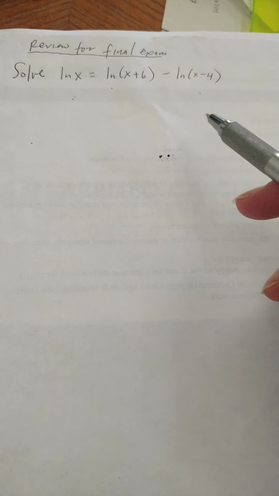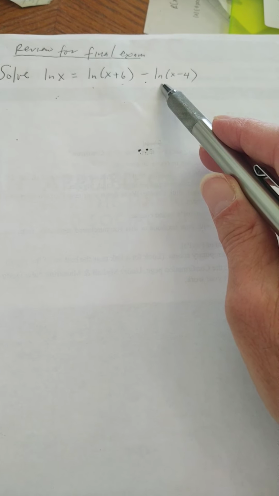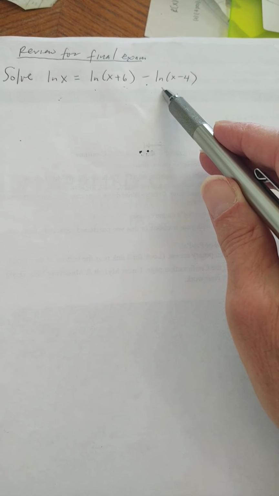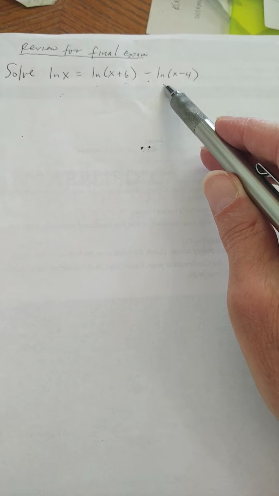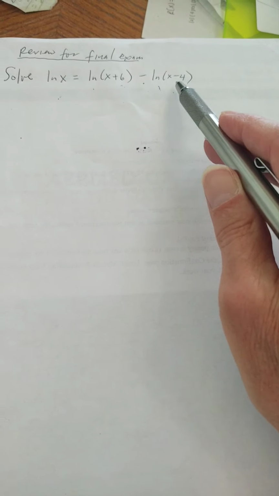The first thing you want to notice is you have a difference of two logs. So let's use that property where a difference of two logs can be written as a single log of the quotient of the arguments, this over this. So I'm going to do that first.